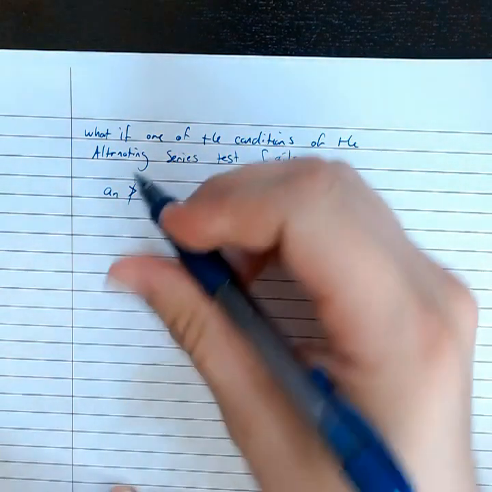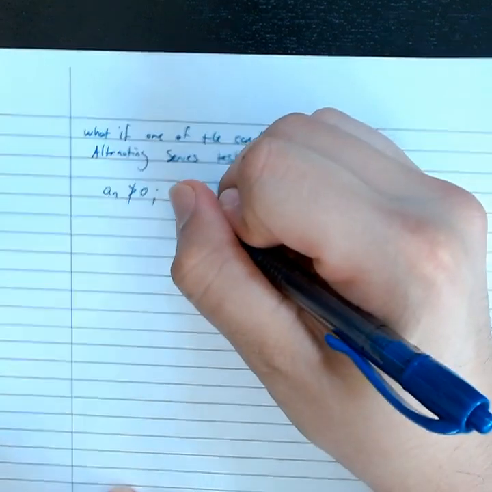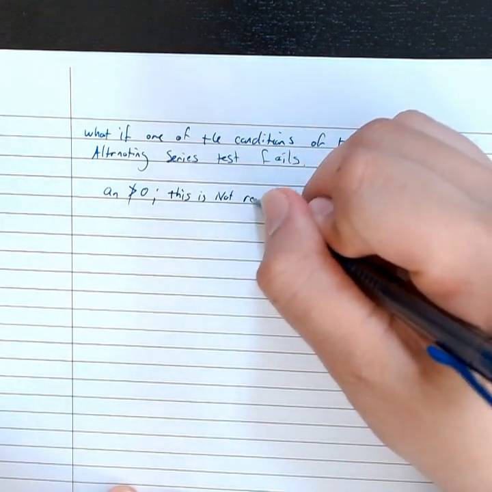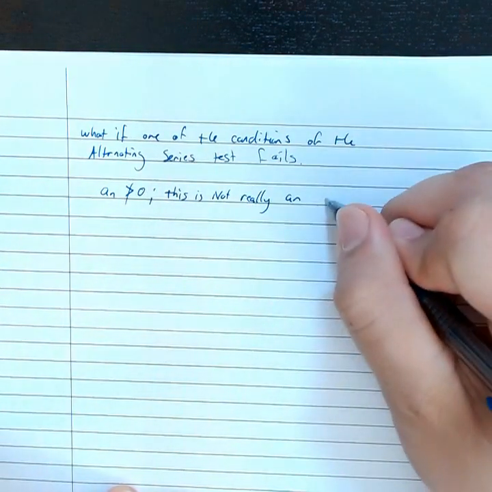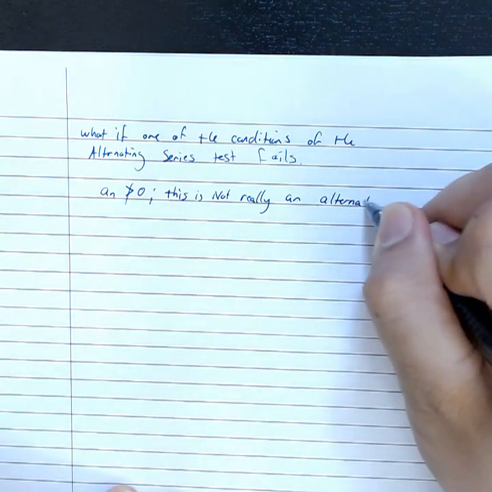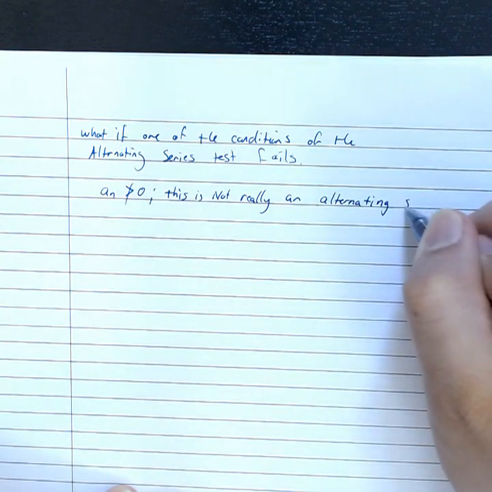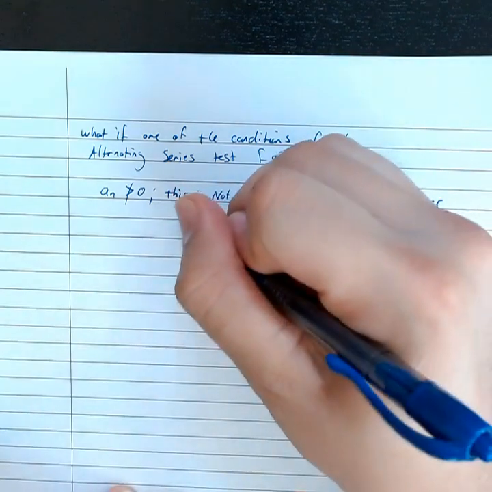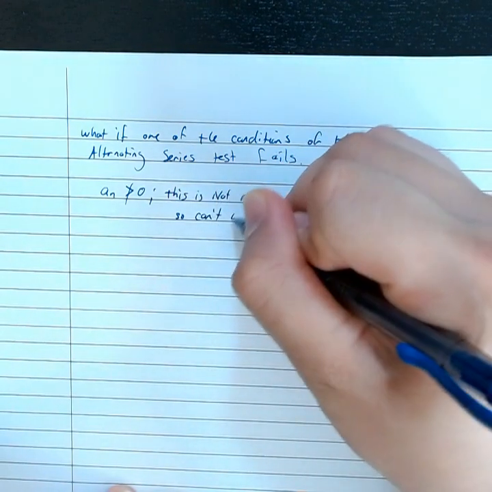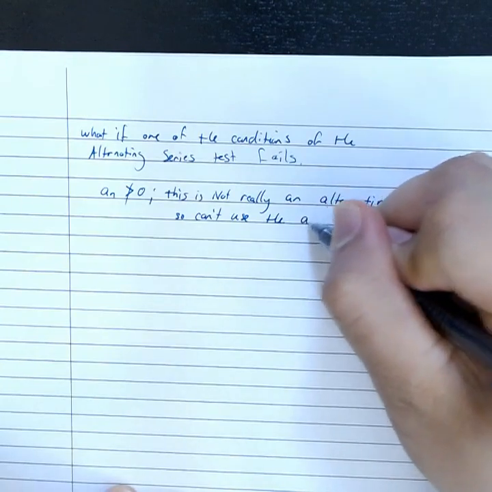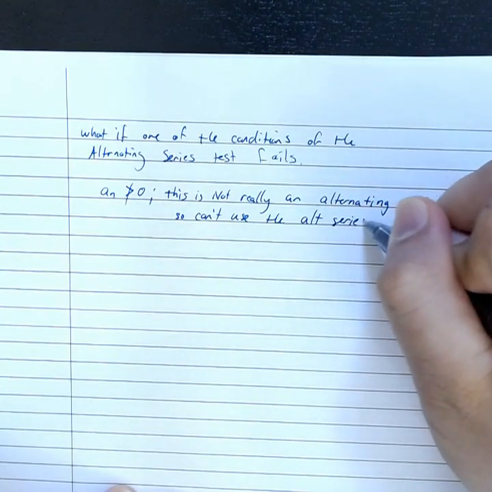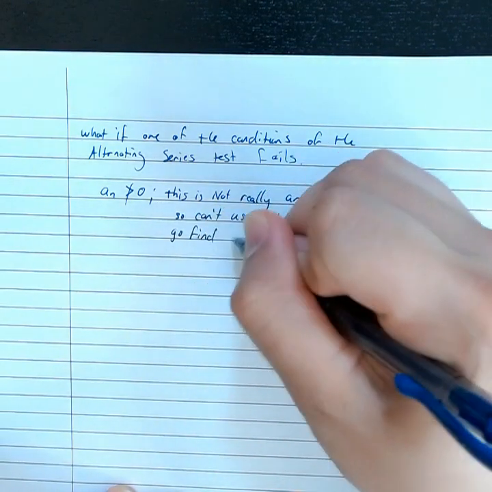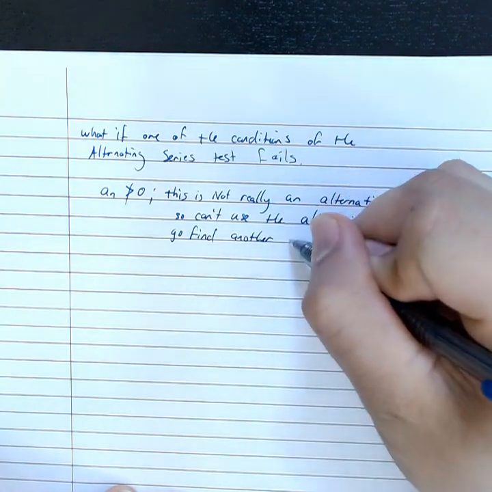If that's what happens, then this is not really an alternating series. Which means you don't learn anything about it, whether it converges or diverges, but rather you have to go find another test. So can't use the alternating series test. Go find another one. And there are going to be plenty of other tests.